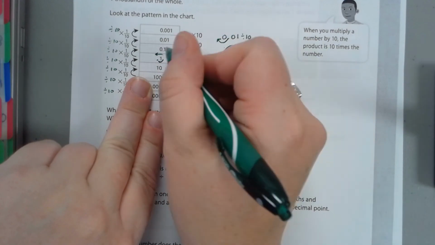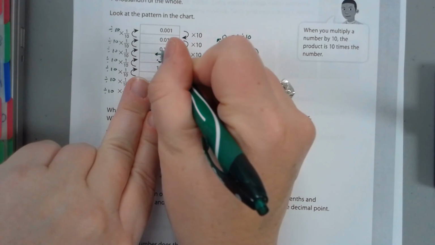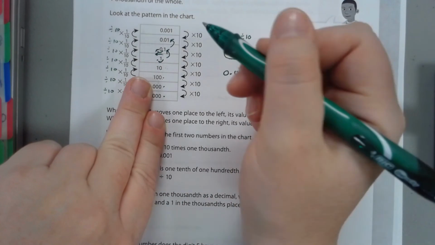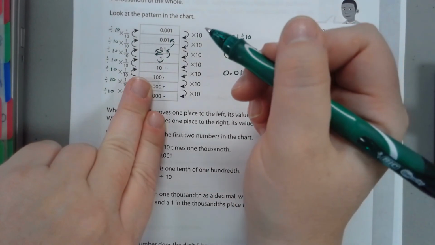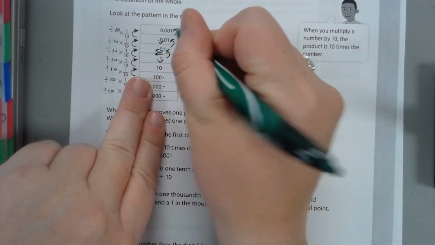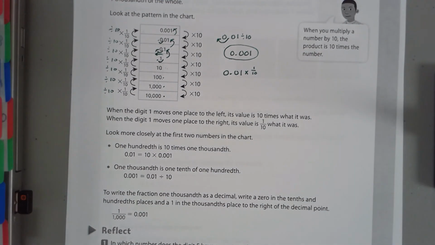Same thing here. If I have 1/10 and I divide by 10, I move that decimal one place over, and I get 100ths. If I have 100ths and I divide by 10, it's getting smaller. Move my decimal over, and I get 1,000ths. So every time you're dividing by 10 or multiplying by 1/10, the number is going to get smaller by one place value.